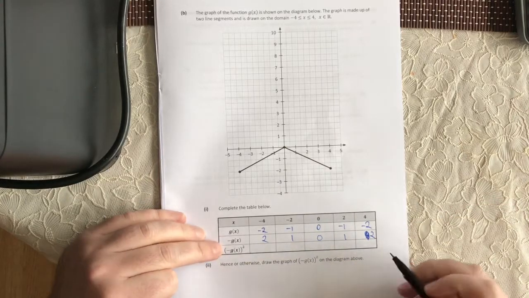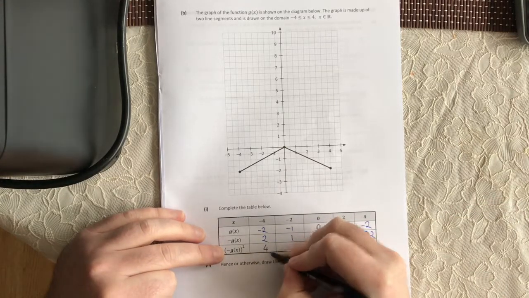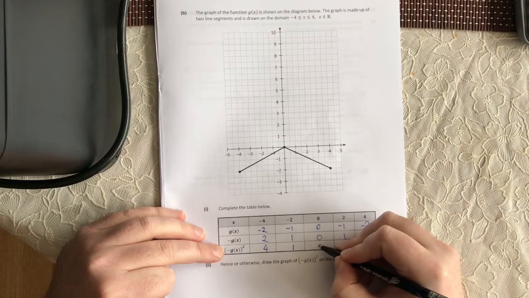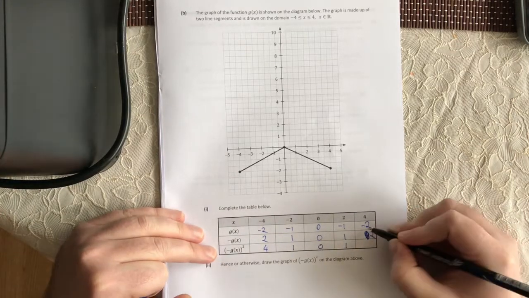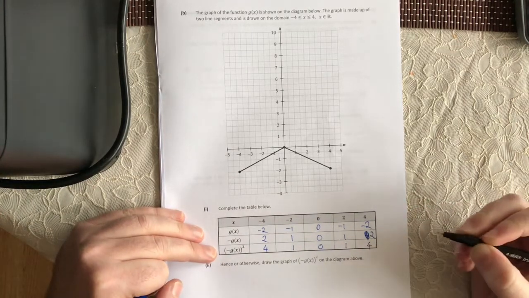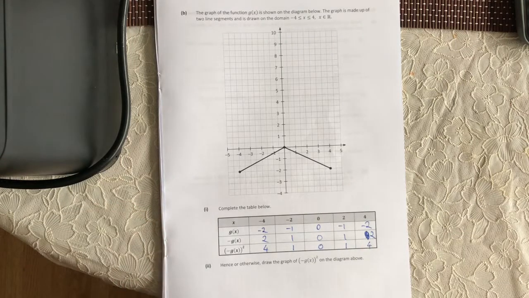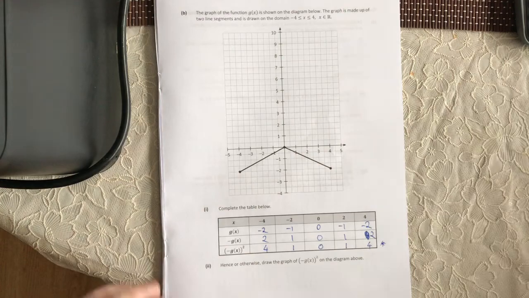And what if these values are squared then? Well, 2 squared is 4, 1 squared is 1, 0 squared is 0, 1 squared is 1, 2 squared is 4. And there it is. And then it asks you to draw this onto the graph. So I'll do that now.